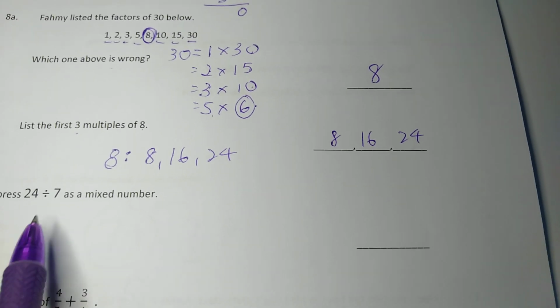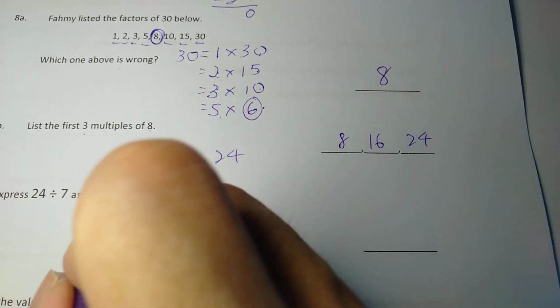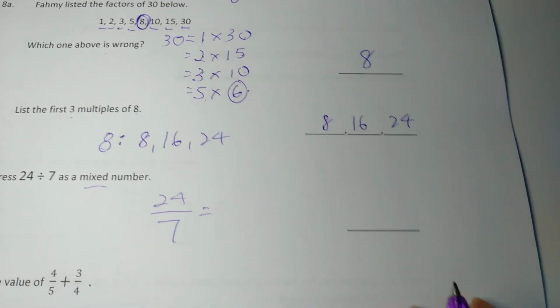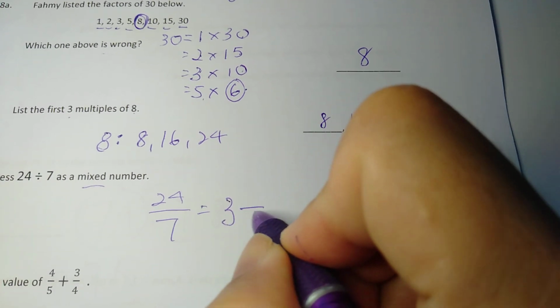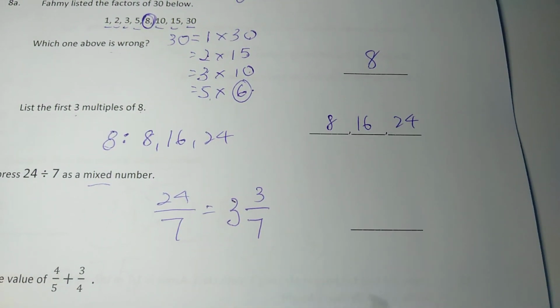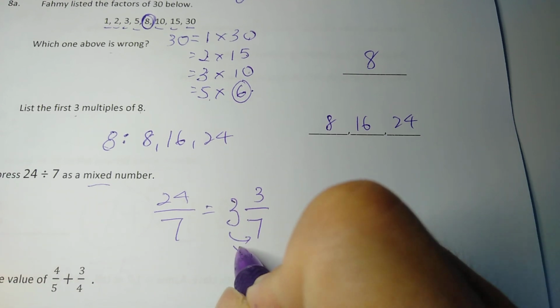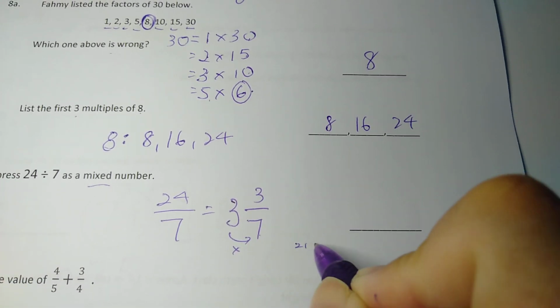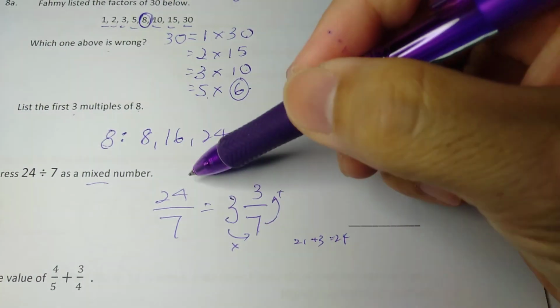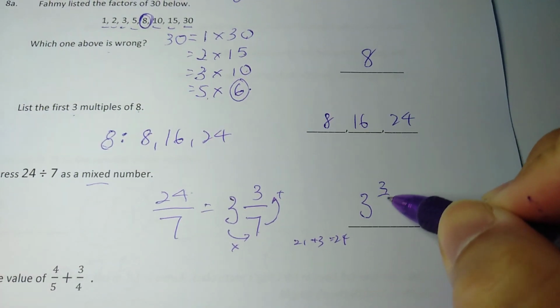Right? Next one, 24 divided by 7 as a mixed number. So this is 24 divided by 7. As a mixed number, here I have 3 whole and 3/7. How do I get this? Now first I check. 3 times 7 is 21. Then 21 plus 3 is 24. See, 24.